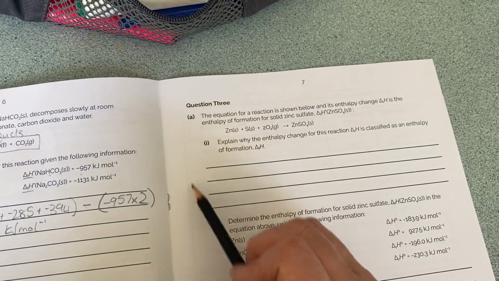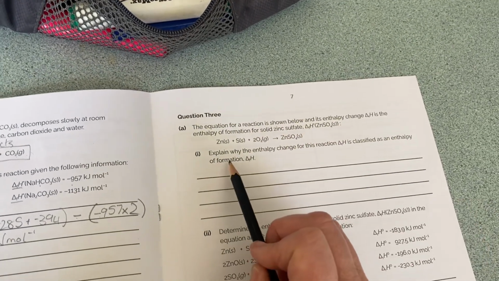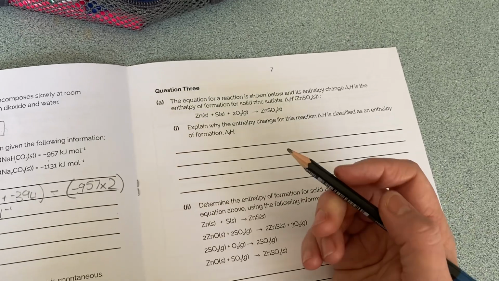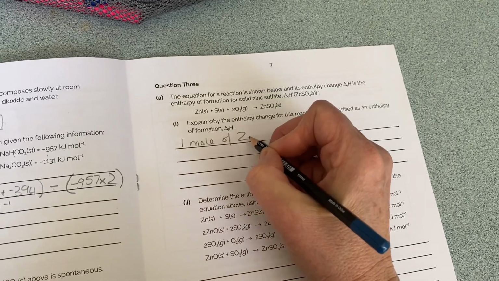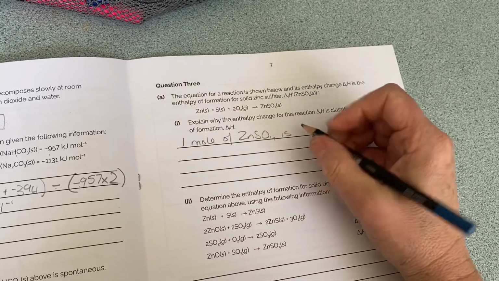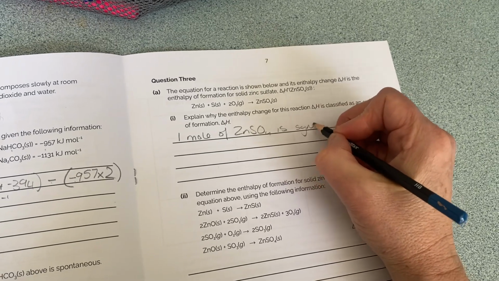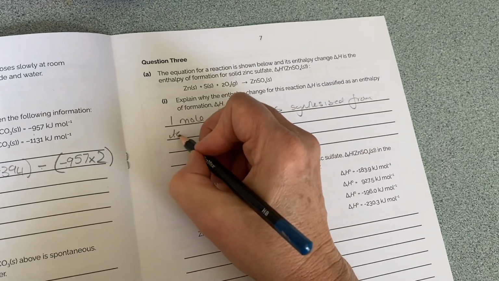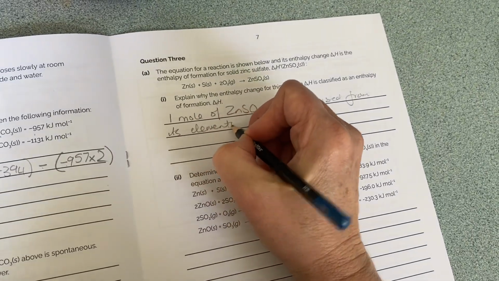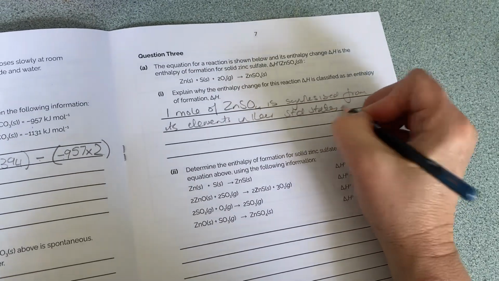So this, nobody really got this one. Explain why the enthalpy change is classified as an enthalpy of formation. You needed to know the definition of enthalpy of formation is that 1 mole of, in this case, ZnSO4 is synthesized or produced from its elements in their standard states. That's all you really needed to say then.